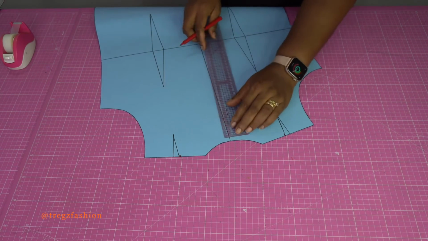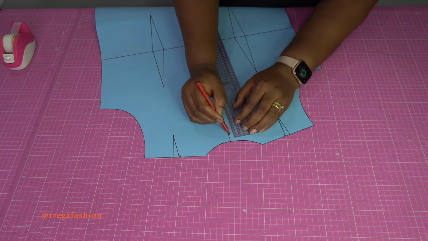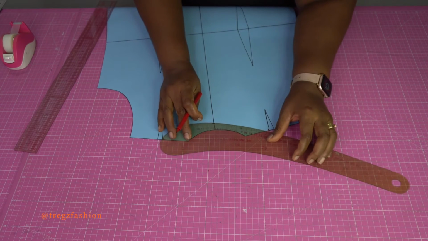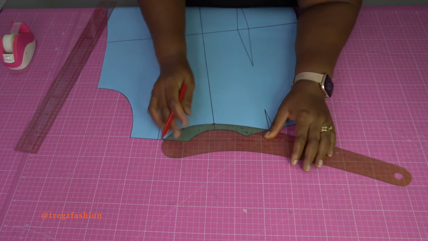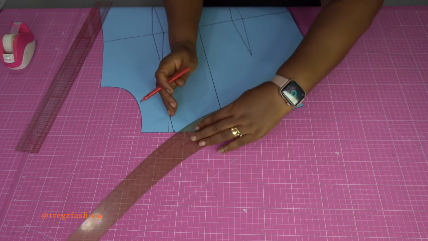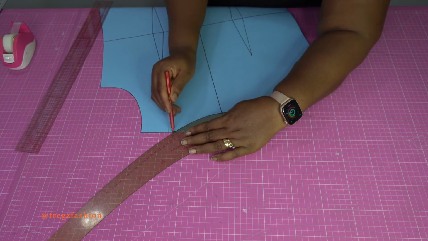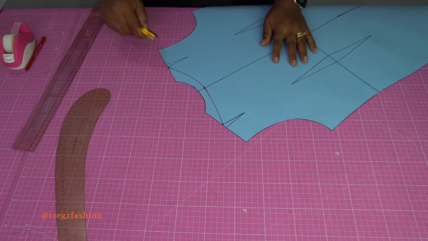Now from the center back here, you're just going to drop it down maybe about 1.5 cm, and then you're going to connect your marks just like so. All right, and then you're going to trim it off.